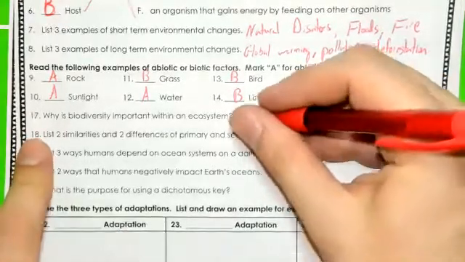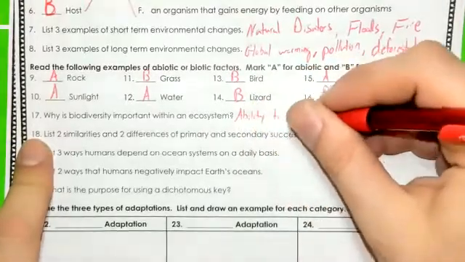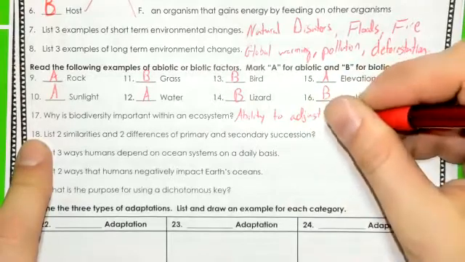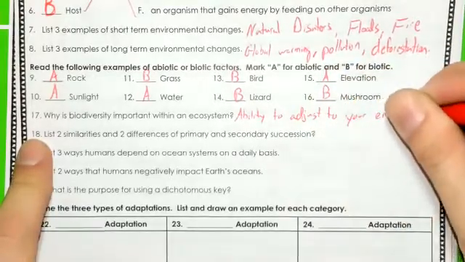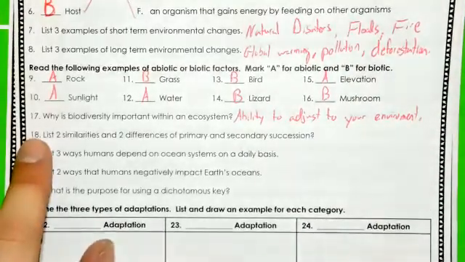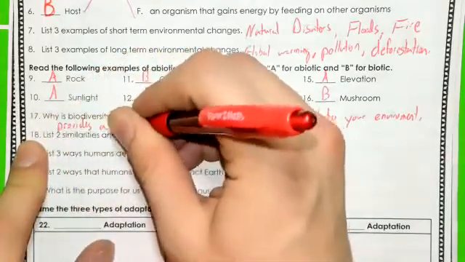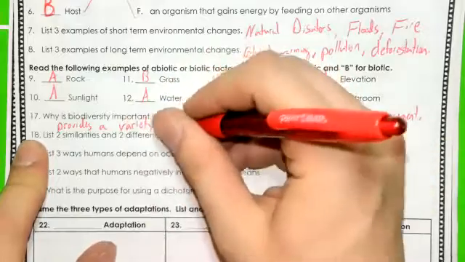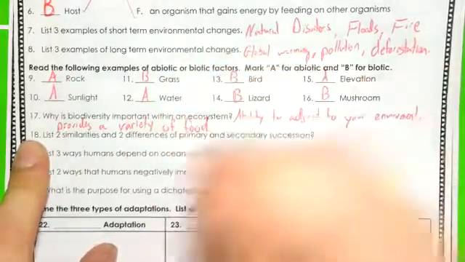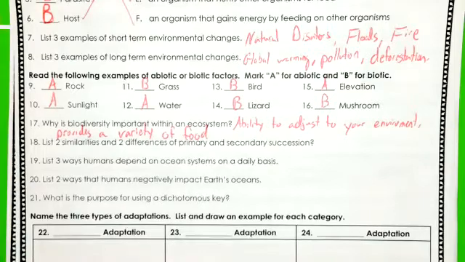We'll write that. Biodiversity means you have the ability to adjust to your environment. It also provides a variety of food. The more food you have, if one of those food sources became extinct or was killed off, you can still survive. All right?